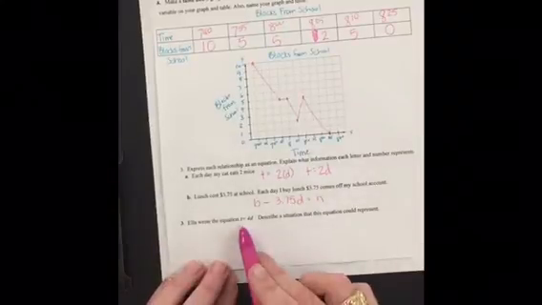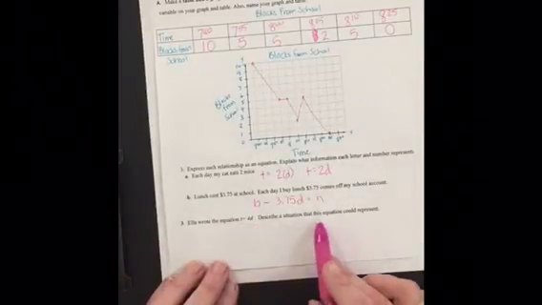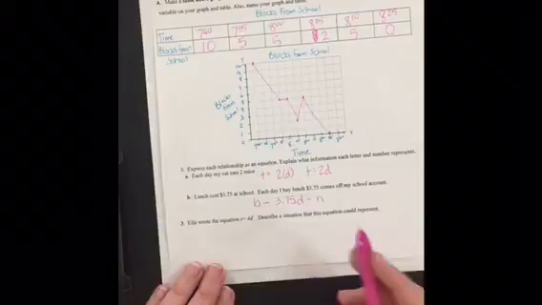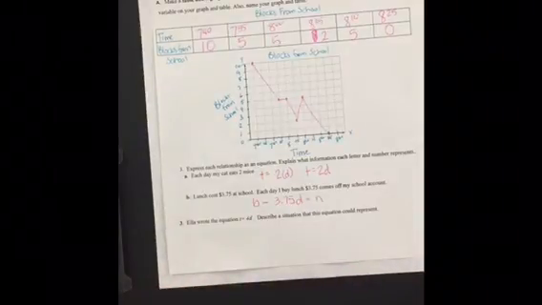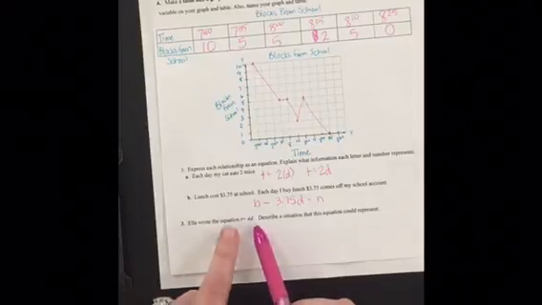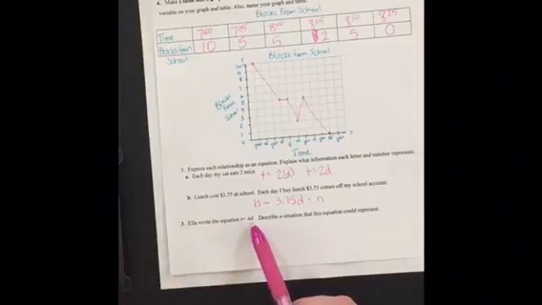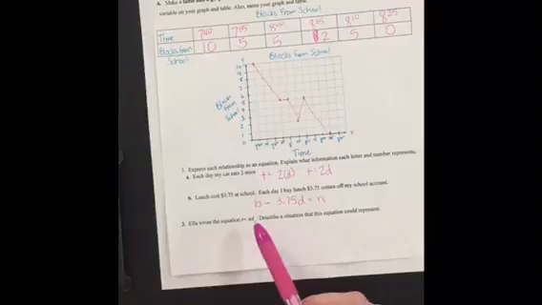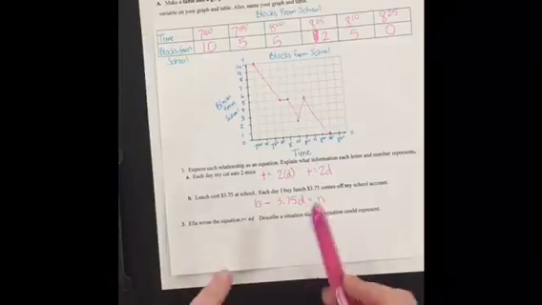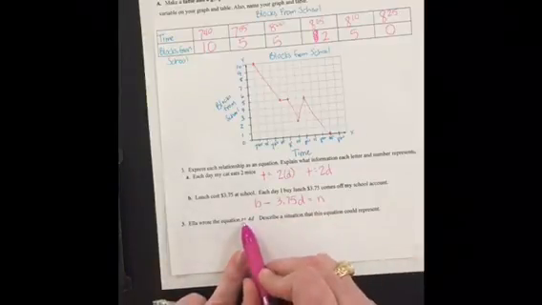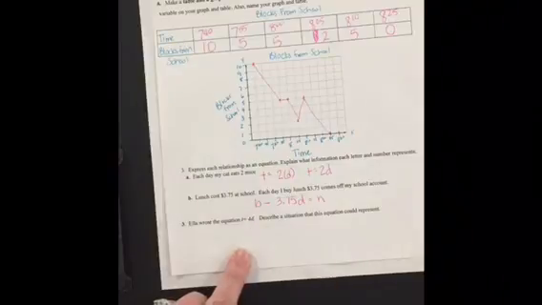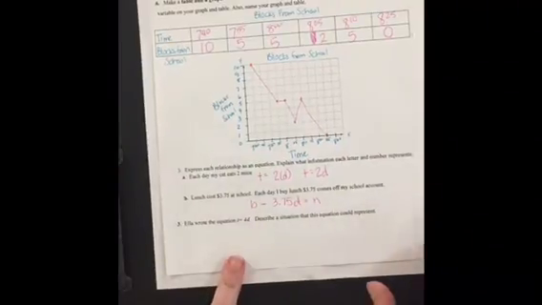Ella wrote the equation T equals 4D. Describe a situation that this equation could represent. There are a variety of things here. D is going to have to equal days. So maybe you make $4 per day babysitting your brother. And so the total amount of money you make is $4 times however many days that you do it. Something along those lines would work.